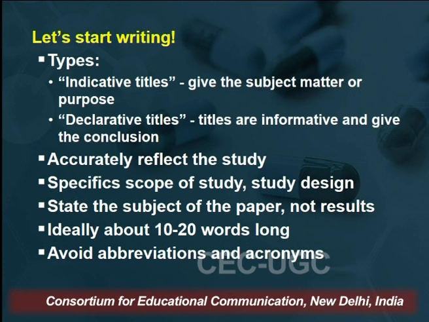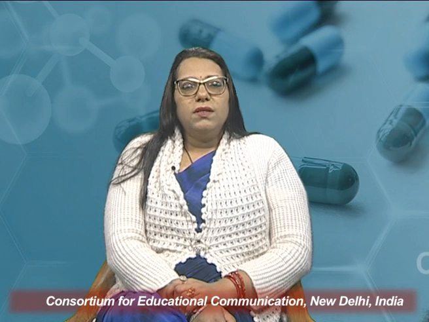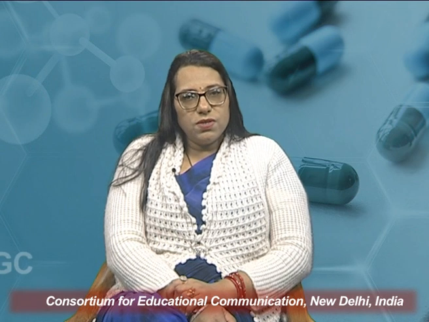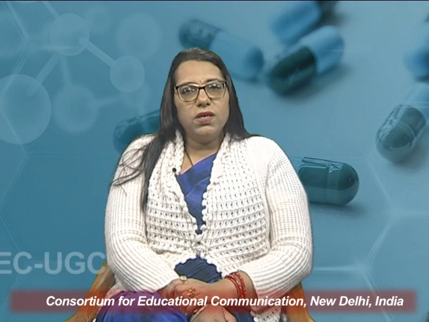So if you are writing an abstract where the research is still undergoing, you can just give the indicative titles. But if you have already achieved the study results, then it is better to give the declarative titles. The title should accurately reflect the study. There should be no misinformation associated with it, and within the word limit, whatever is possible, you should inform your audience about the study.